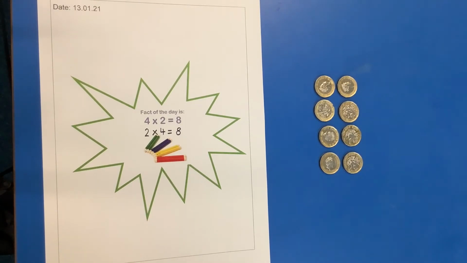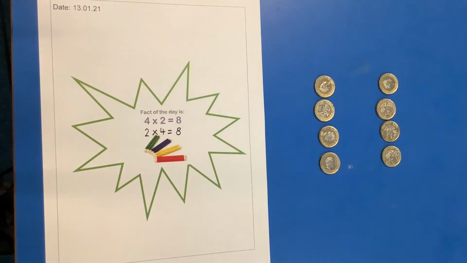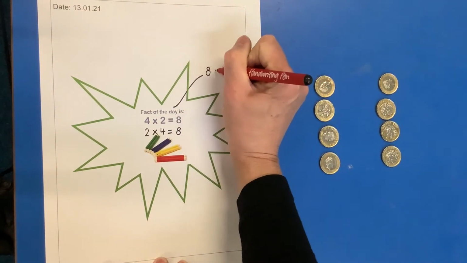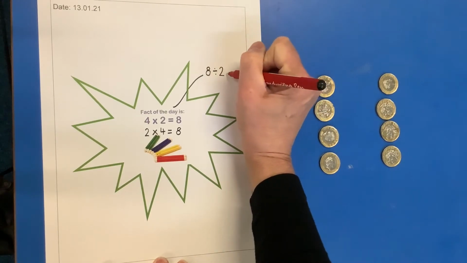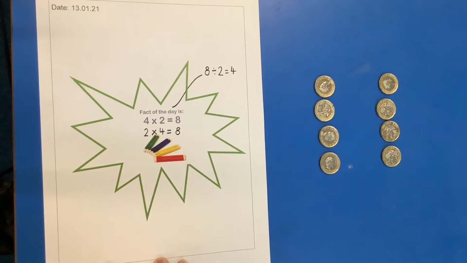So for example, if I had £8 and I wanted to share it between 2 people, I can see straight away that each person would get £4 each, and I can record that on my piece of paper on my maths fact sheet. And the way we write it is, I've got 8 and I share it between 2 people in this example, and each person gets £4.